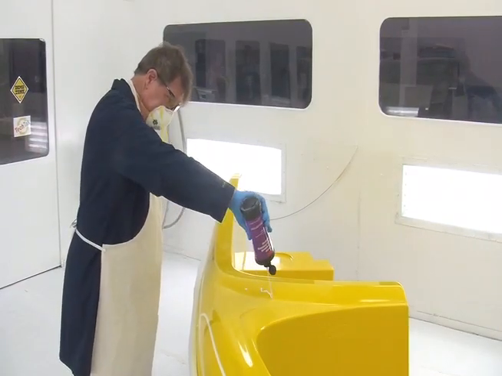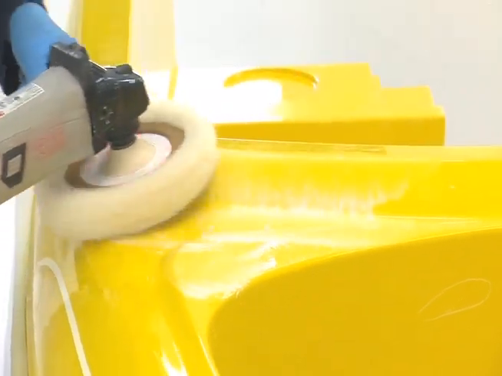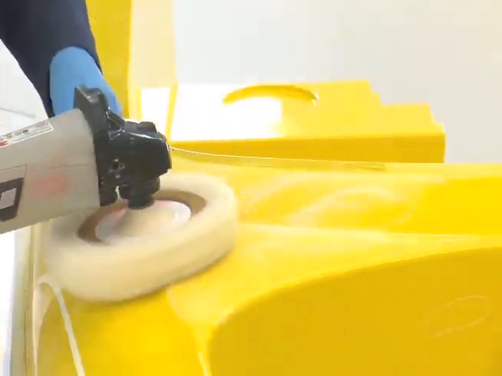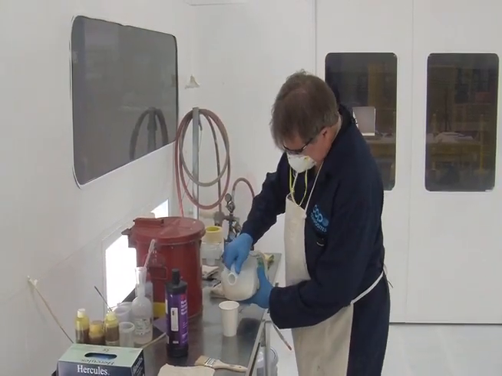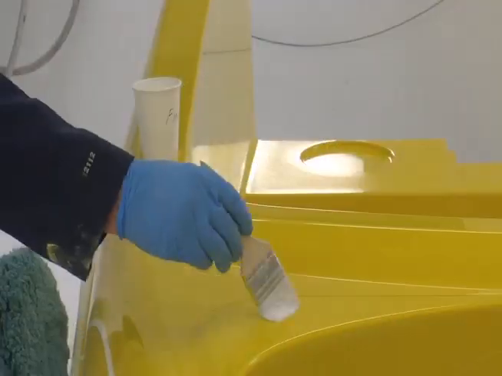Buff using a clean 100% wool pad with medium grit rubbing compound and finishing materials to smooth the surface. Use a clean wool pad and finish glaze compound for the final buffing to remove swirl marks.